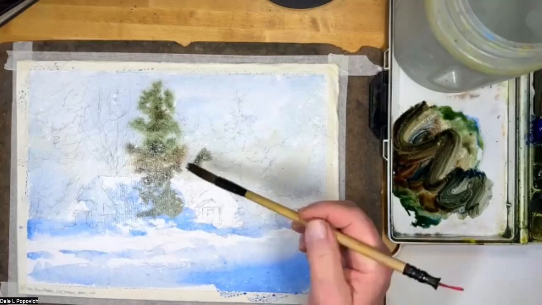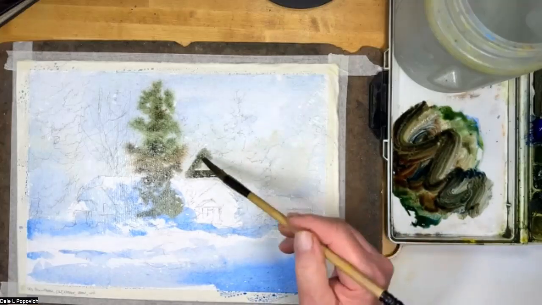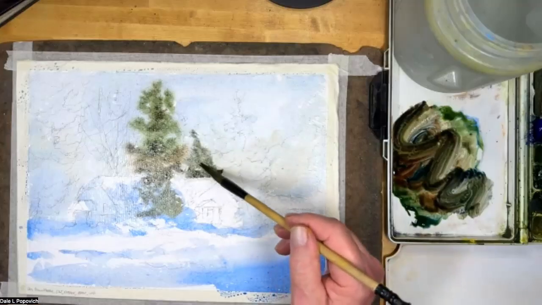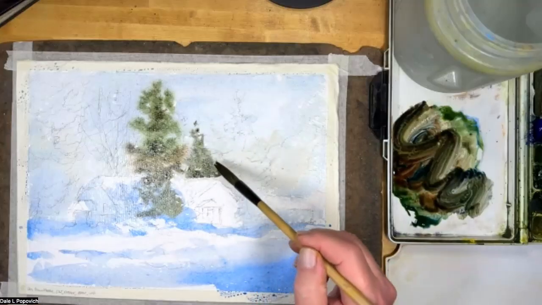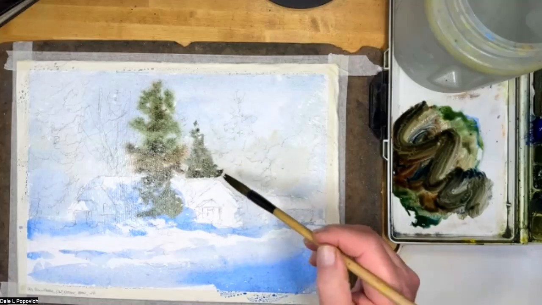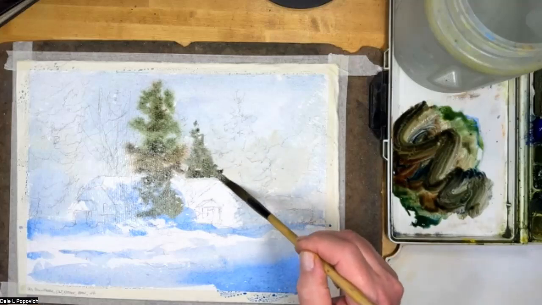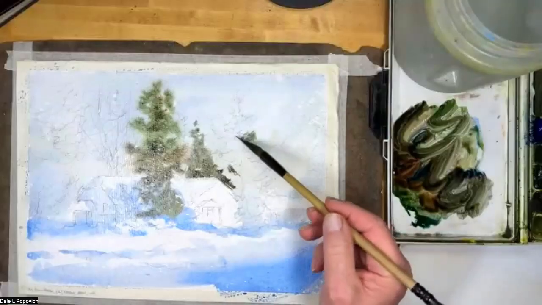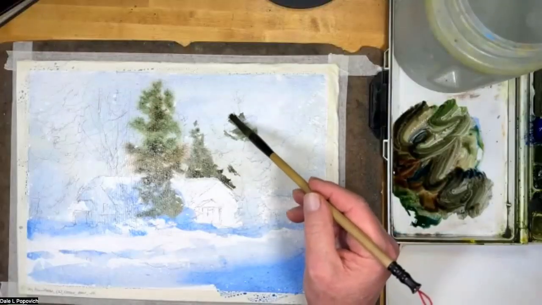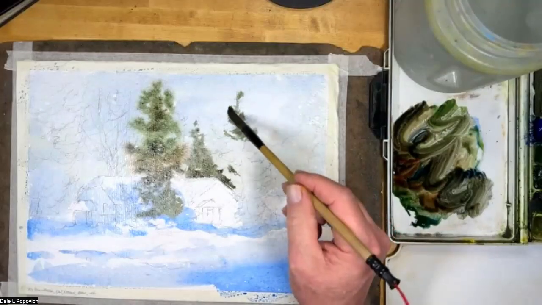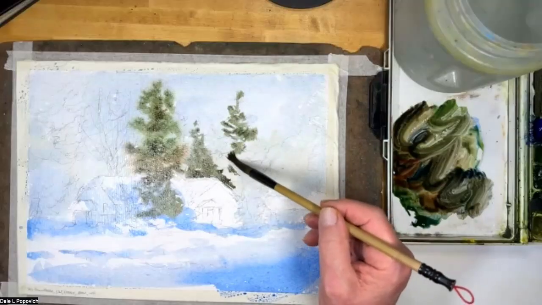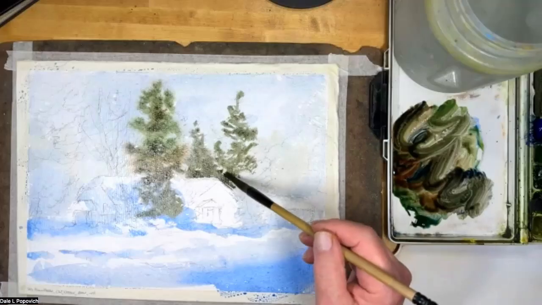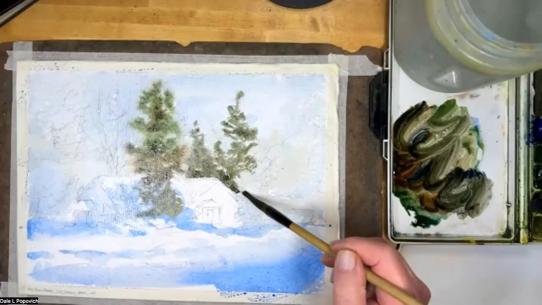And I'm going to paint in the pine tree in the background here. That way everything is kind of soft, fuzzy. And then I'm going to take this pine tree and I'm going to be very, very quick about it. I'm not going to dawdle around, but I do want to have all this softness that should be showing up at this point.